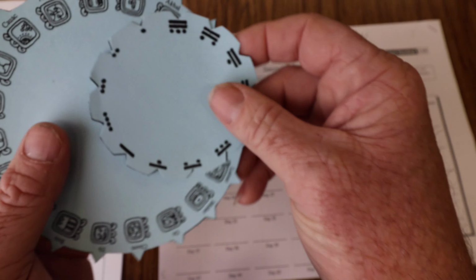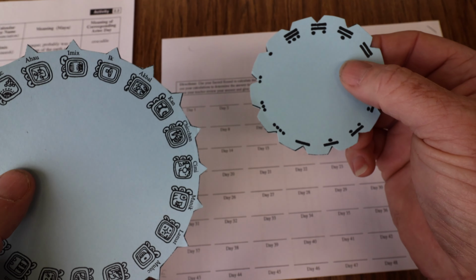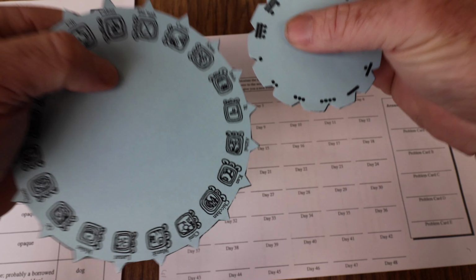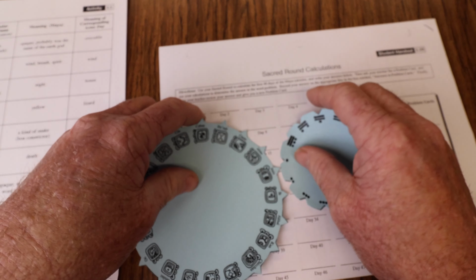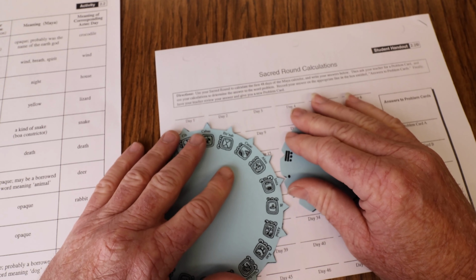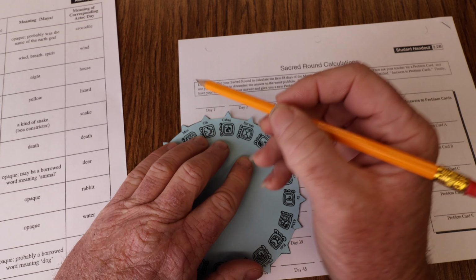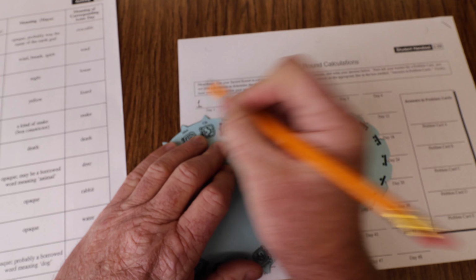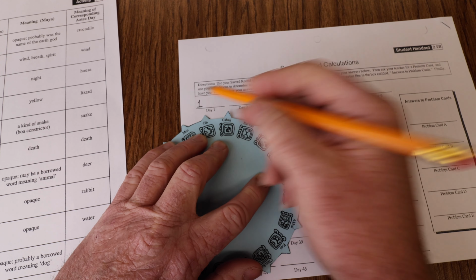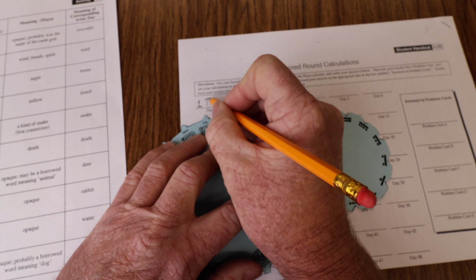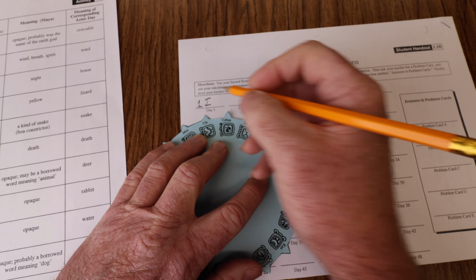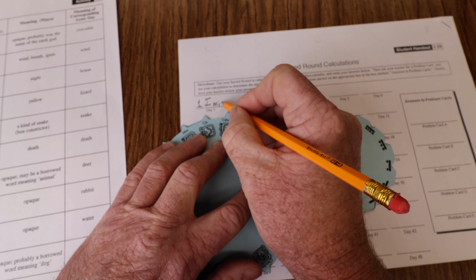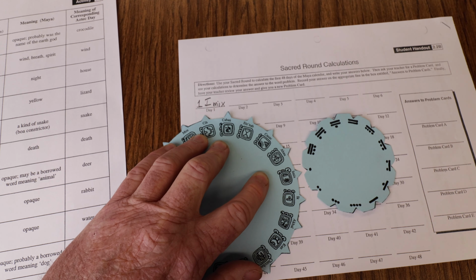But as we get started, we are going to start with the number 1 on Imix, like this. So we start here, and in our day 1, right here, I'm going to write the number 1, and you need to write down that number. And then Imix.